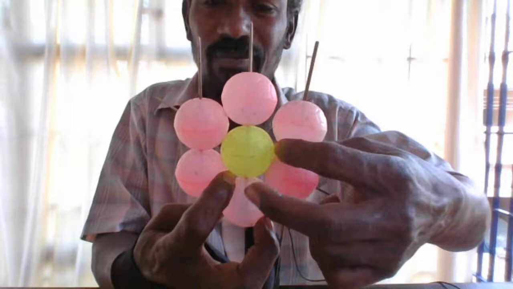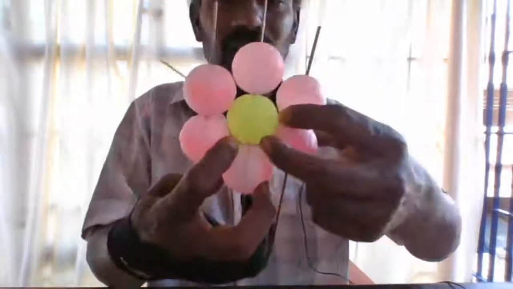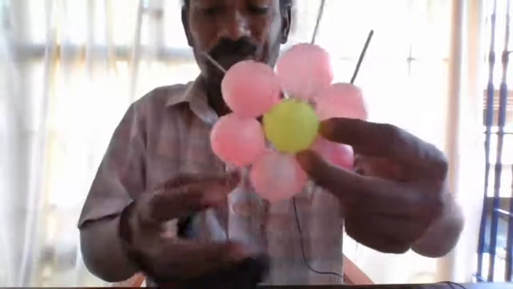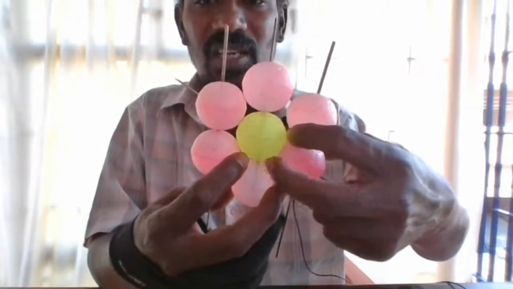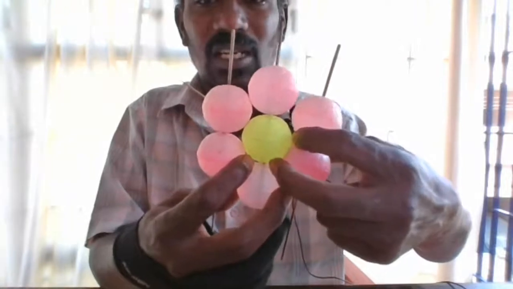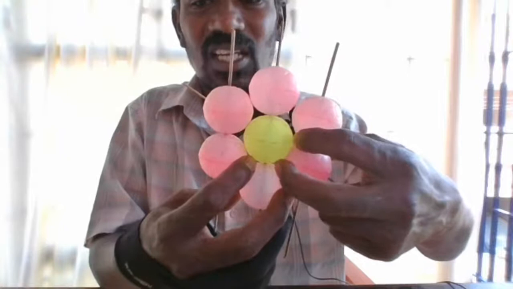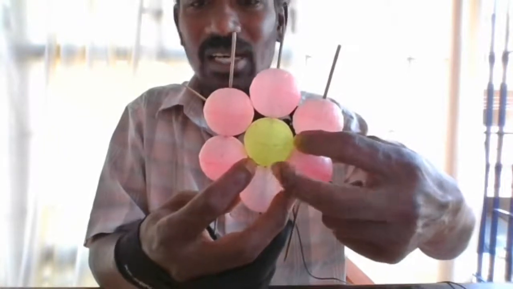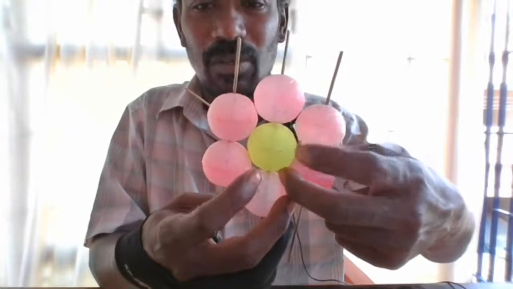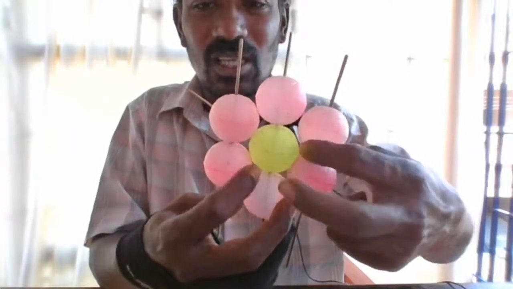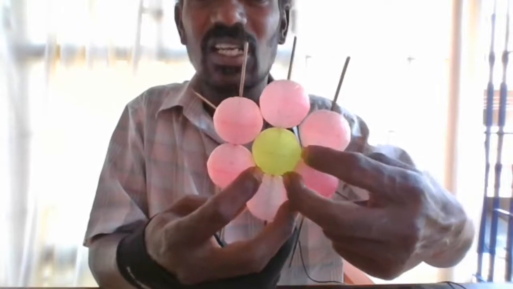What about this void? Over this void we cannot keep a next layer particle. So what void is this? Shall we say this is called an octahedral void? So between these two tetrahedral voids, an octahedral void is created.